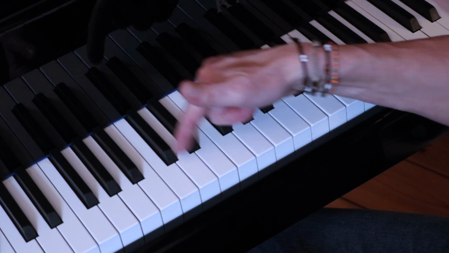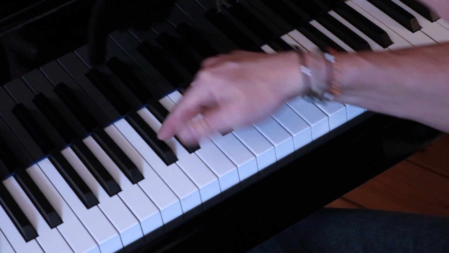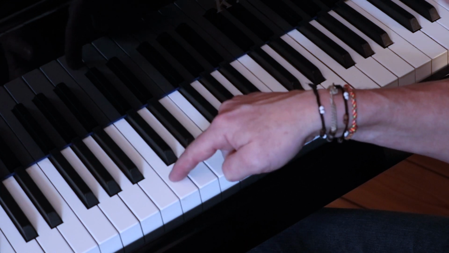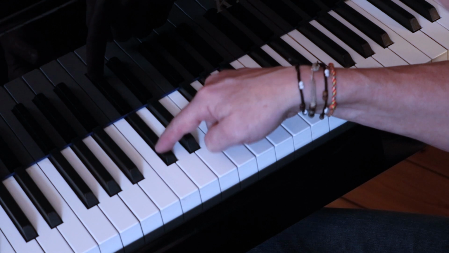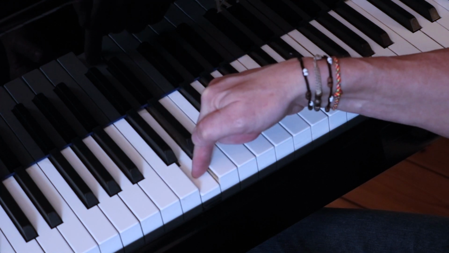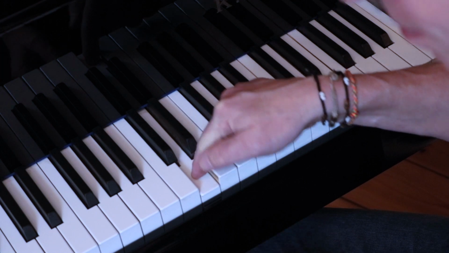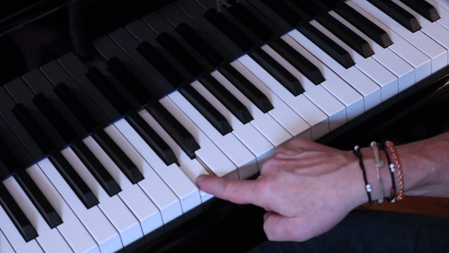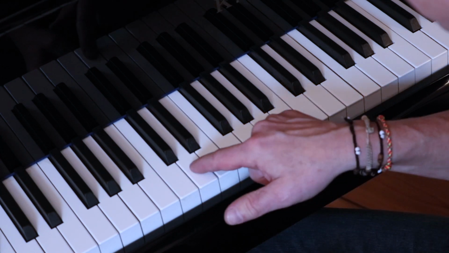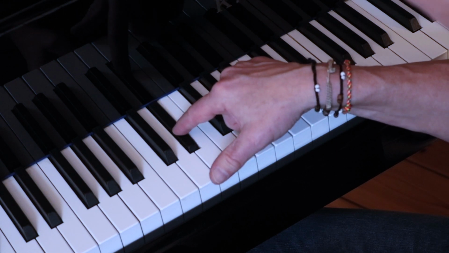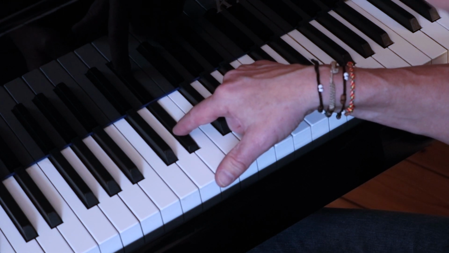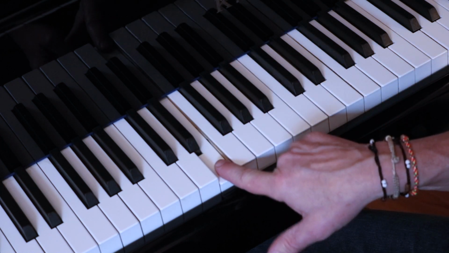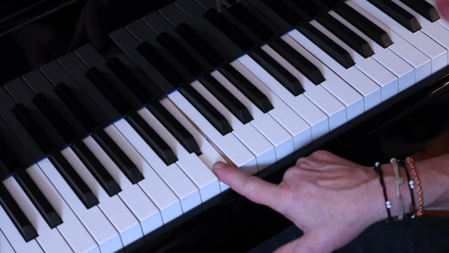Now the distance from C to C sharp is a half tone or a semitone. And the distance between C sharp and D is also a half tone or a semitone. So two halves make a whole. The distance between C and D is a whole tone. And then equally, the distance between D and this note, D sharp or E flat, is a semitone, and from E flat to E is another semitone. So the distance between D and E is a whole tone.